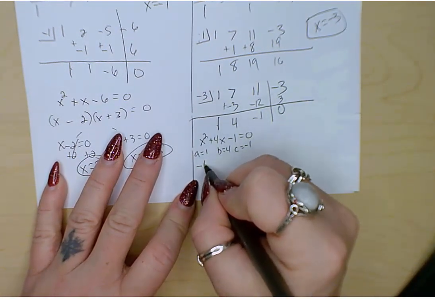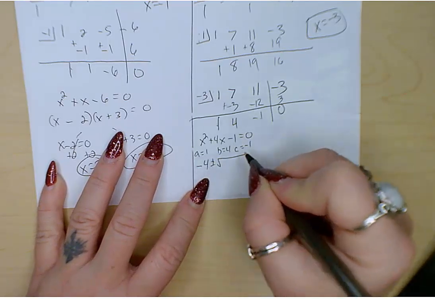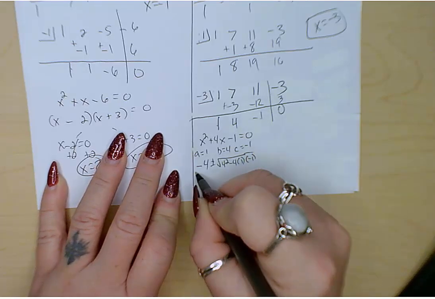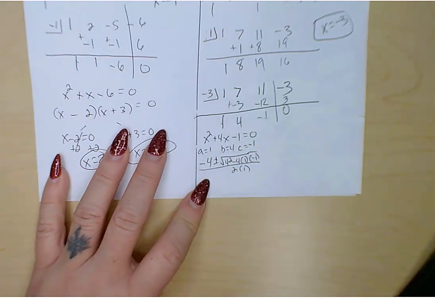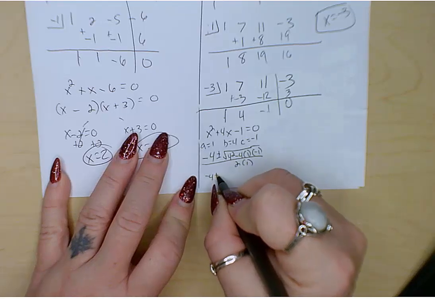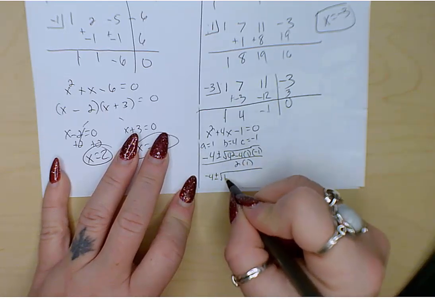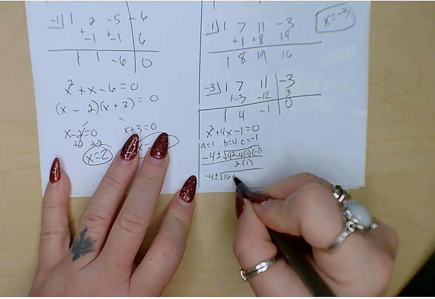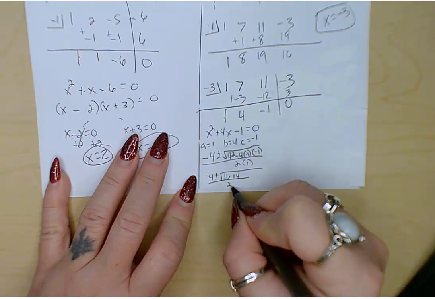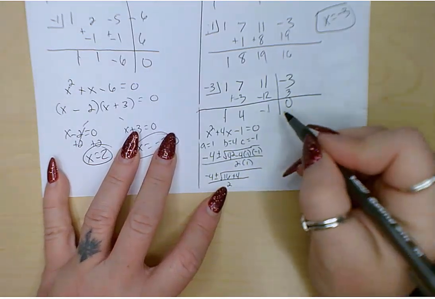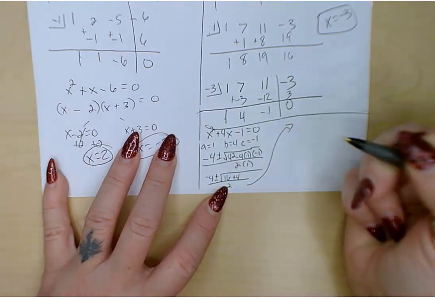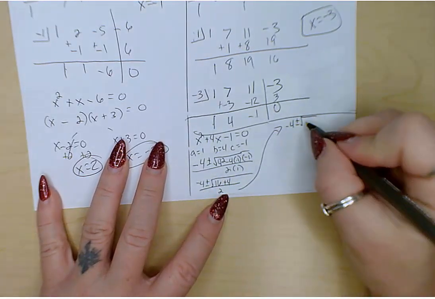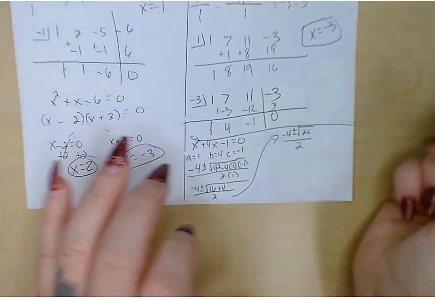So we have -b plus or minus the square root of b squared minus 4ac all over 2a. Dropping down that negative 4, plus or minus. 4 squared here is a 16. Negative 4 times 1 is a negative 4, times a negative 1 makes it a positive 4. Over 2 times 1, which is a 2. I'm going to go ahead and bring that up here. So we have a negative 4, plus or minus. Well, 16 plus 4 is a 20 over that 2.